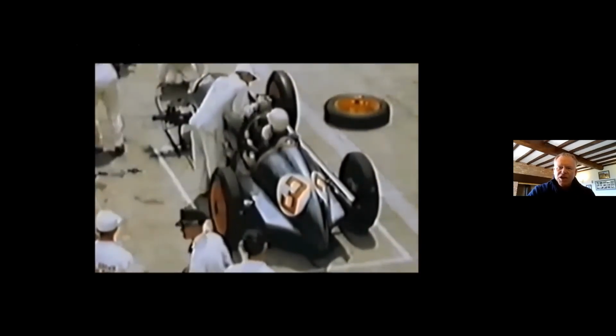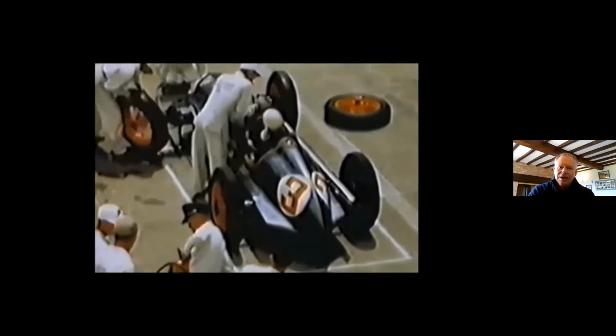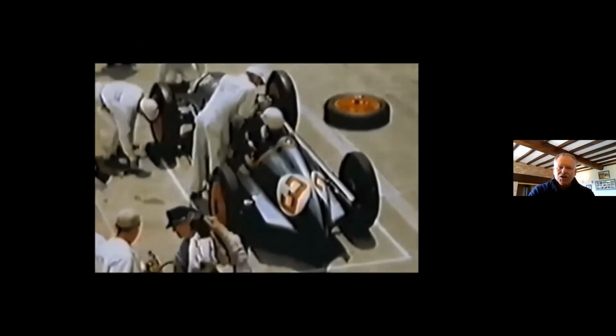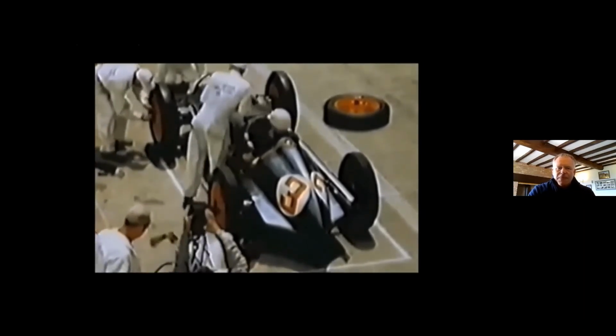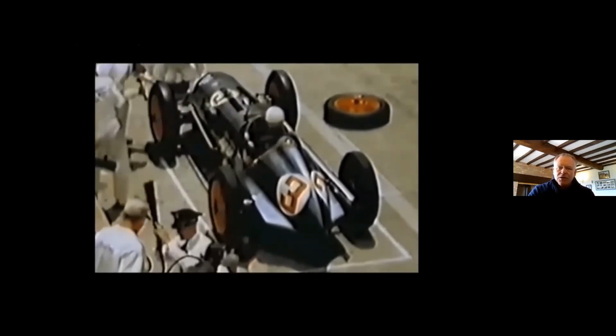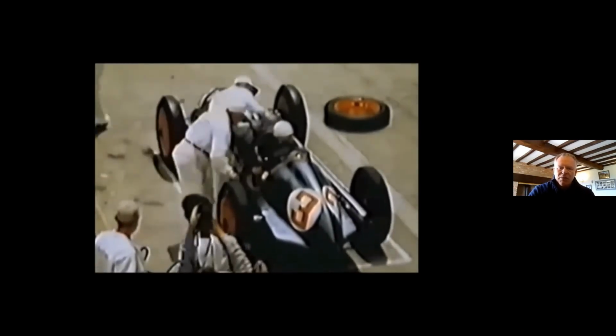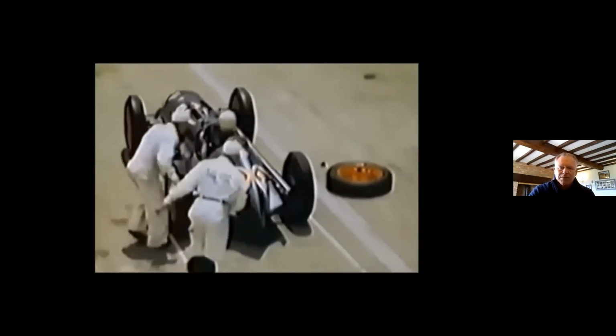The focus may have changed from the past to where we are now, in the fact that in the past, it was all about ensuring the car was ready, but not necessarily time focused. Whereas now, with the pit stops that we have in the Formula One, it's all about getting the car turned around as quickly as possible.